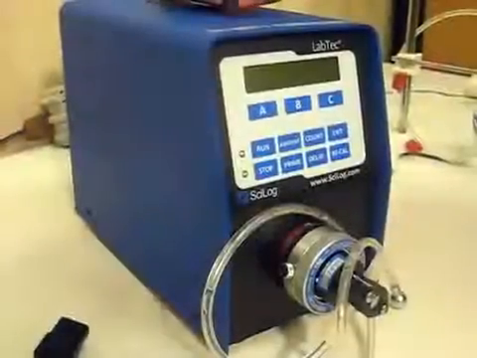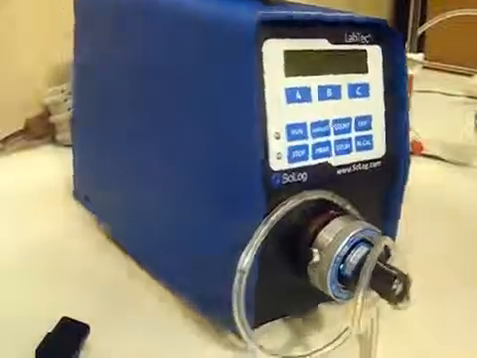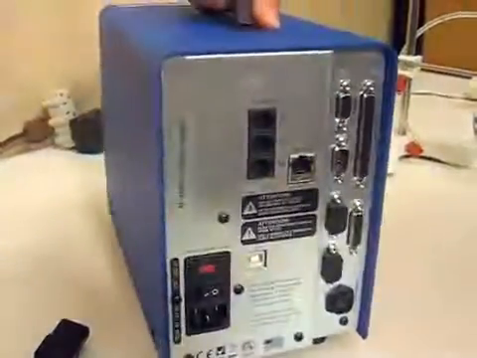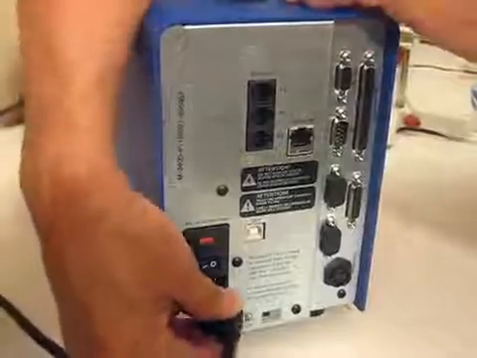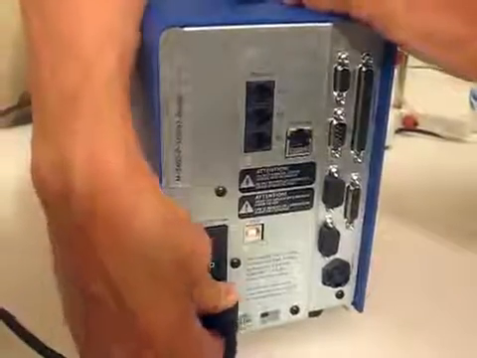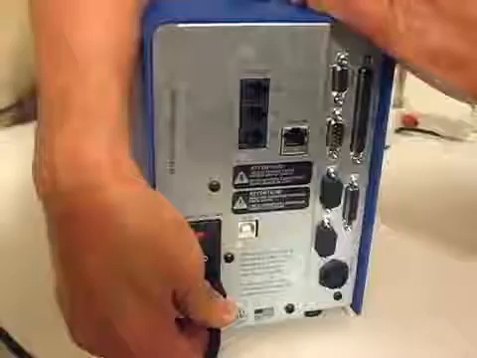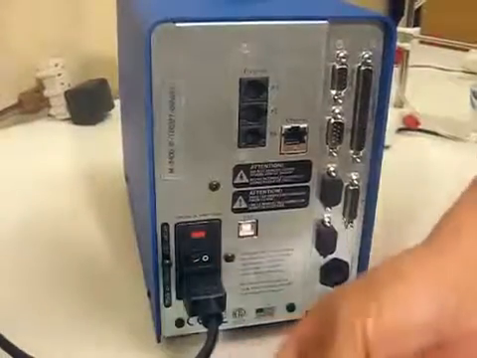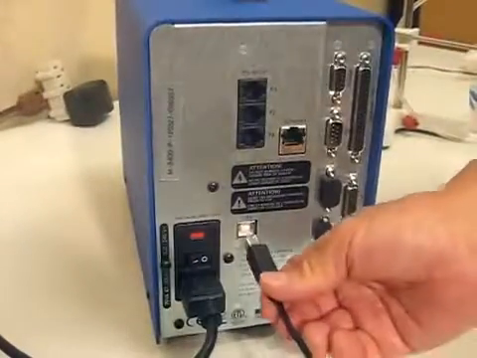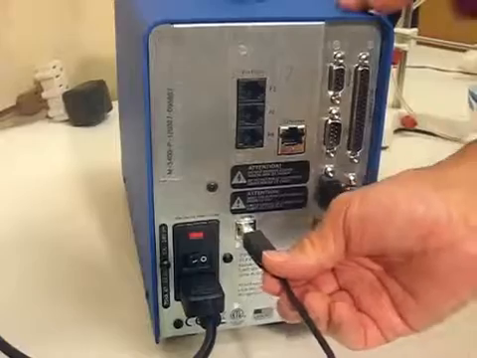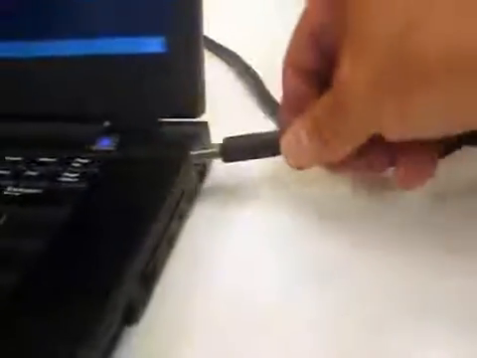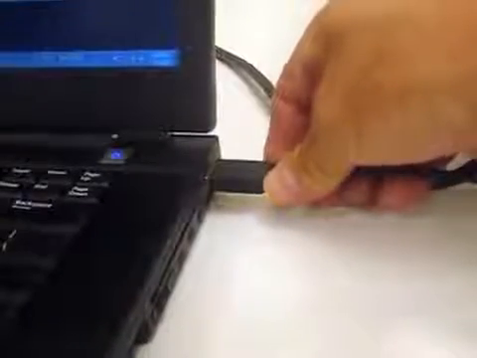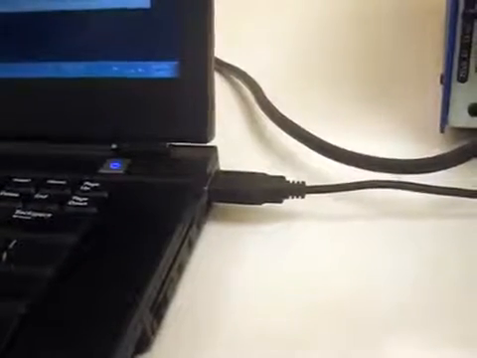Hooking up the system is very easy. First of all, you turn the LabTec methadone pump around. We have a power cable that we plug in at this location. And then you have one end of the USB cable that plugs in directly at this position, and then the other end of the USB cable plugs into a location on your PC.